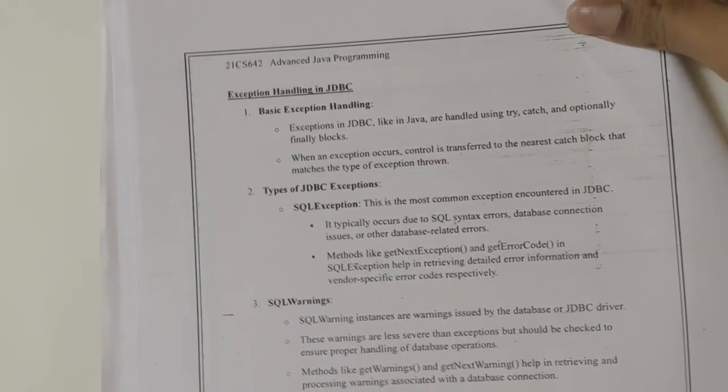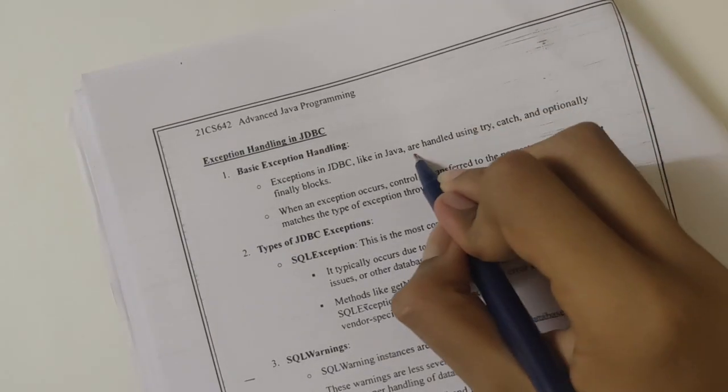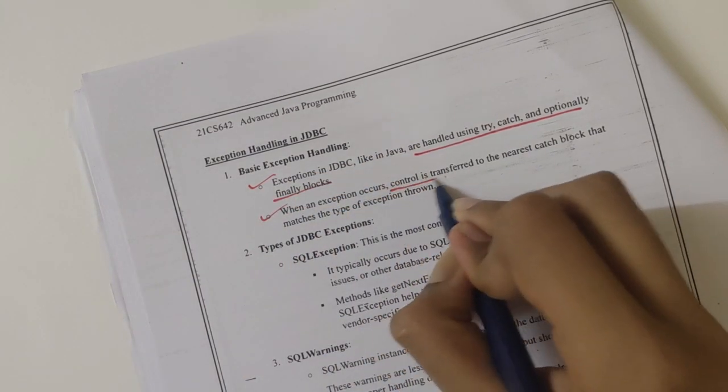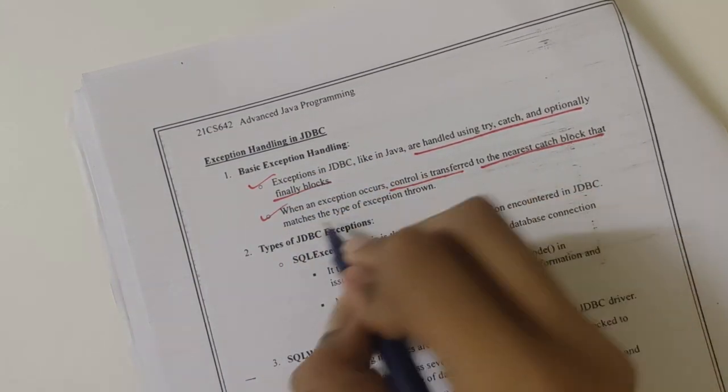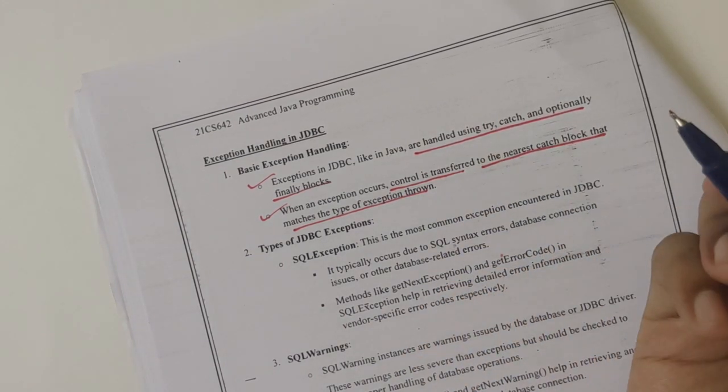Exception handling in JDBC. Now, what is this exception handling? Exception handling is mainly done using the try, catch, and optional finally blocks. When an exception occurs, control is transferred to the nearest catch block that matches the type of exception thrown. Okay. Types of JDBC exceptions.